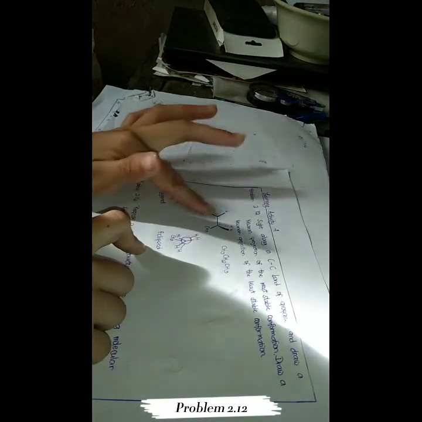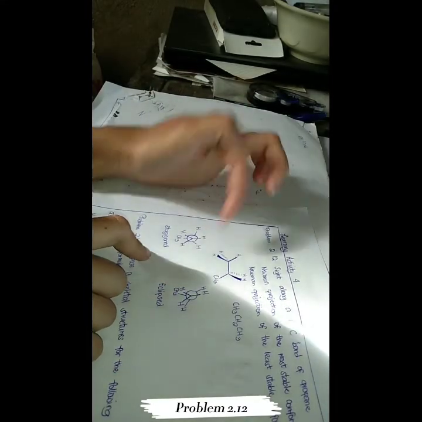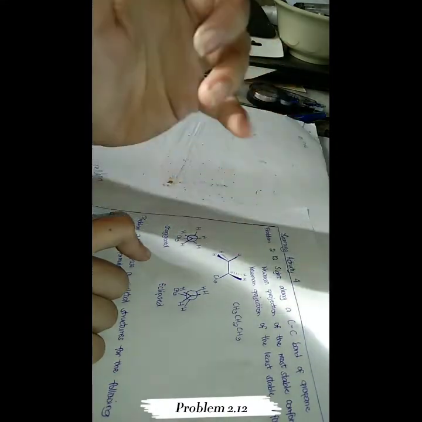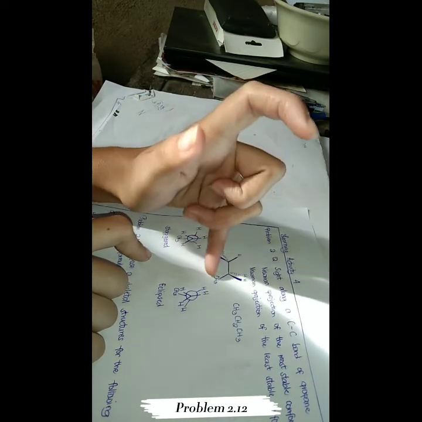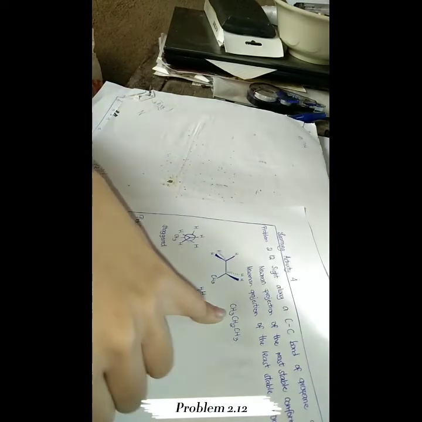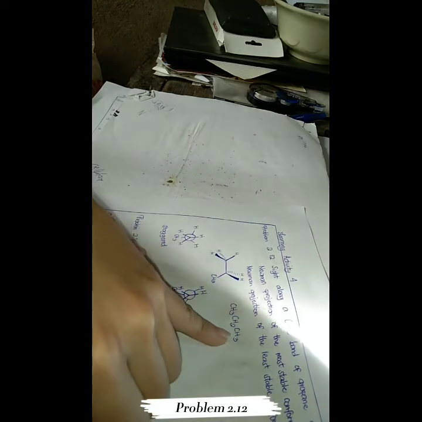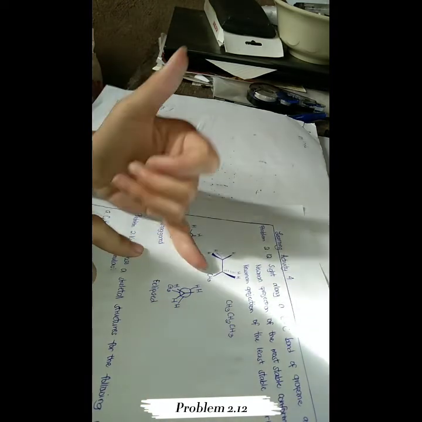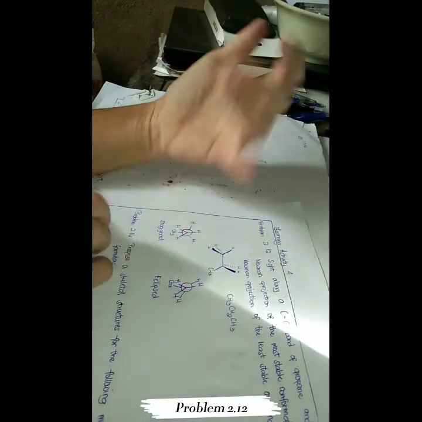And then this is the structure we draw. H, and then this one is the carbon. The other one is H, and then CH3. Because it states here that there are 3 hydrogens and then 2 hydrogens and then CH3. We just wrote CH3 there because we are looking for the Newman projection.